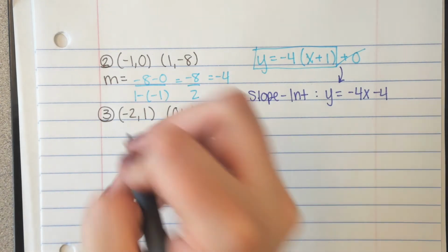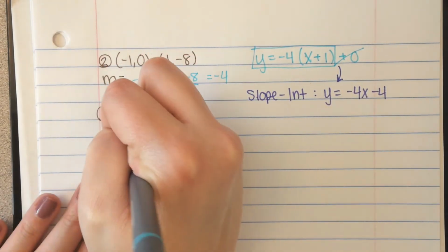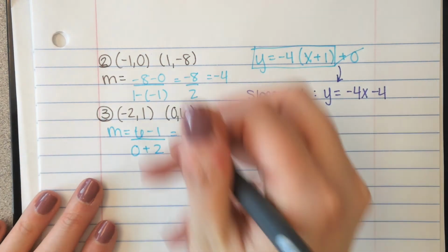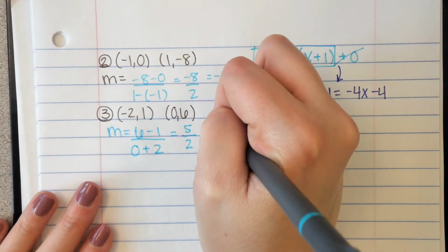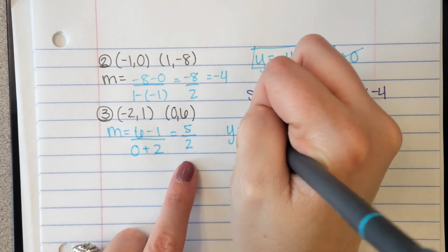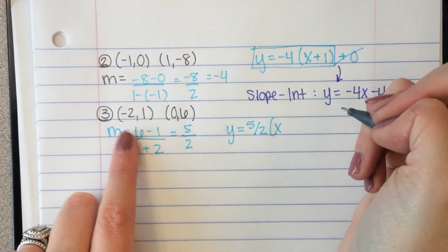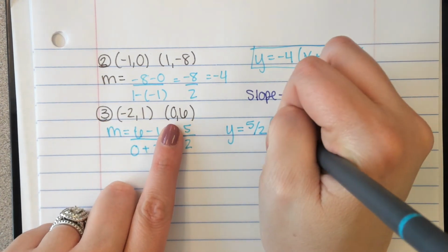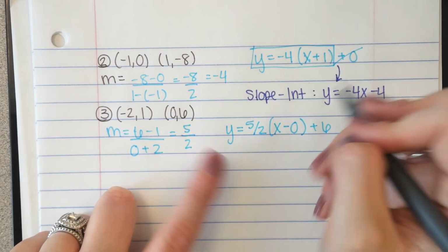Okay, let's check it. So for m, 6 minus 1, and then 0 plus 2, or minus a -2. So that gives us 5 halves. So y equals, our slope is 5 halves. And then parentheses x, pick one of these. You can use either one you want to. I'm going to use 0 just to show you how it works. x minus 0 and then plus 6.